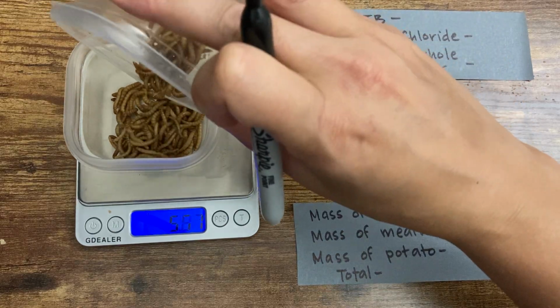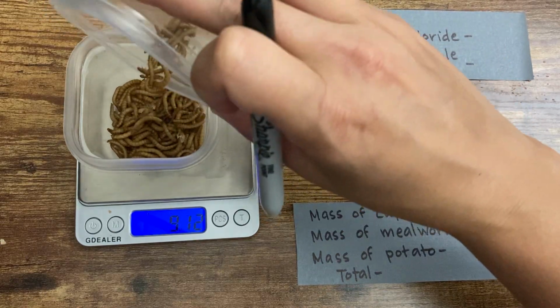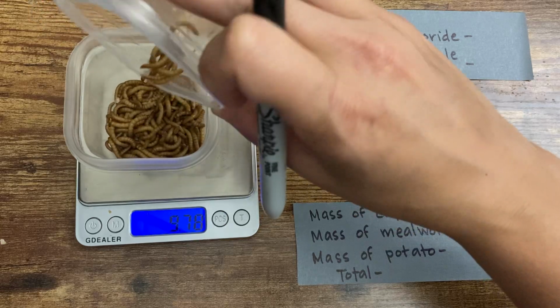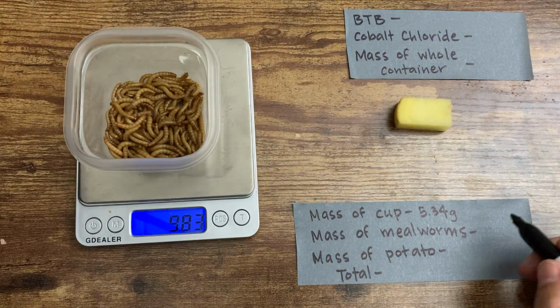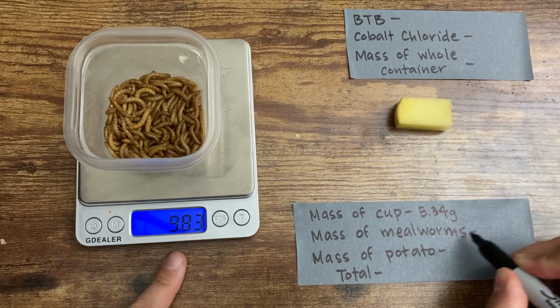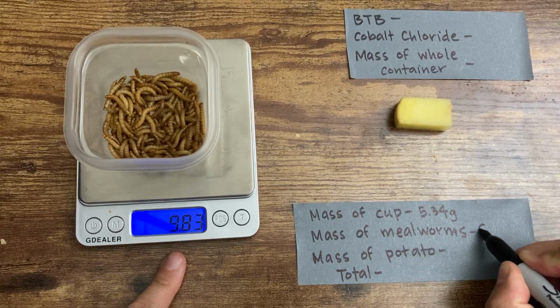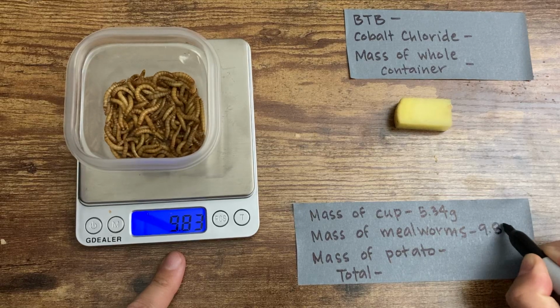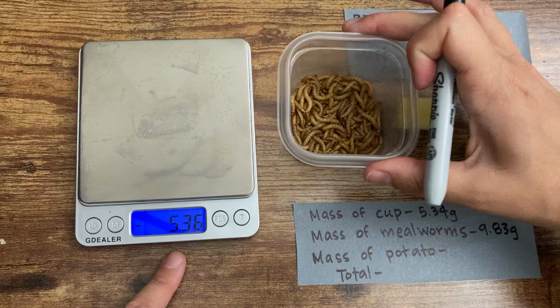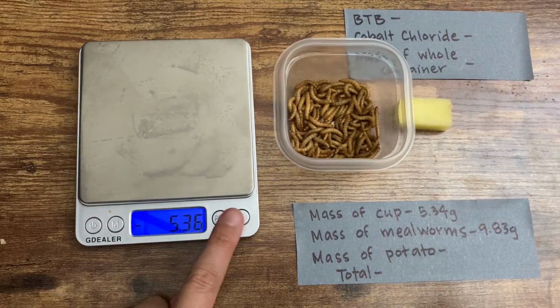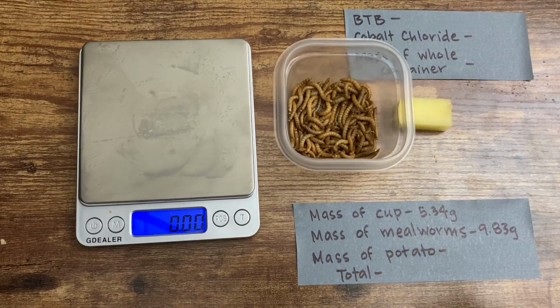So I need about 10 grams of mealworms. It can be a little more, it can be a little less, so we'll go with a little bit less. And my total for the mass of the mealworms is 9.83 grams.